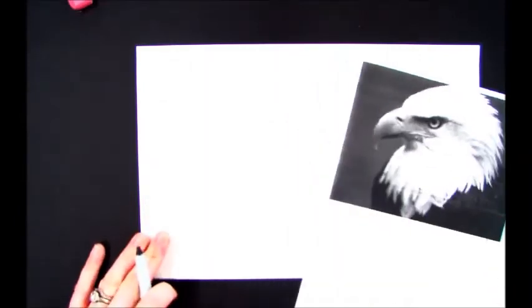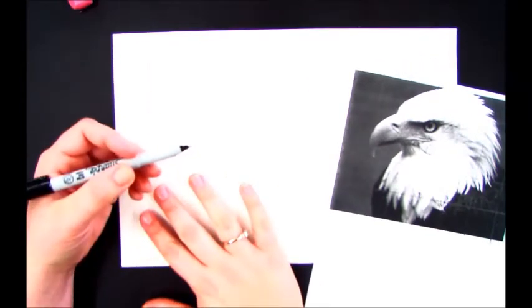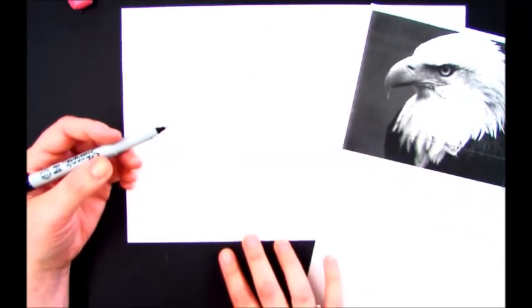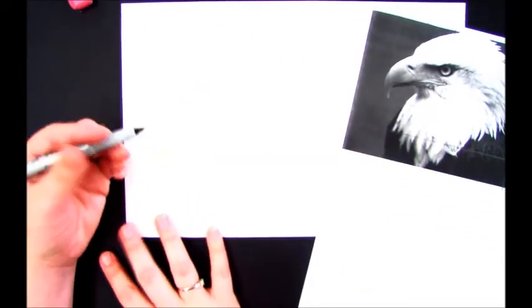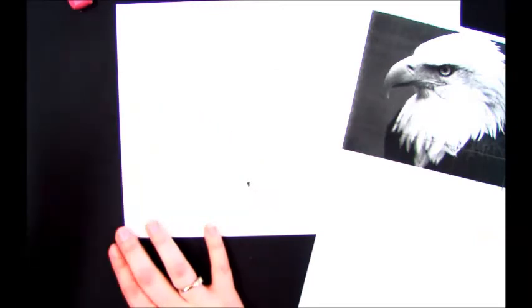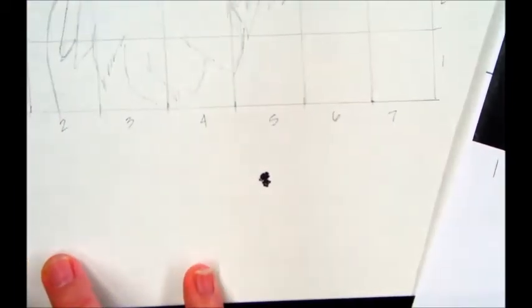Alright, so I have the bald eagle all sketched out here really lightly. I finished the drawing, so now I'm going to start with my Sharpie, and we're going to do some stippling. I'm going to just practice stippling down here below my drawing before I get started. Just a reminder, it's always a good idea to practice stippling before you get started. I'll zoom way in on this for you so that you can see.